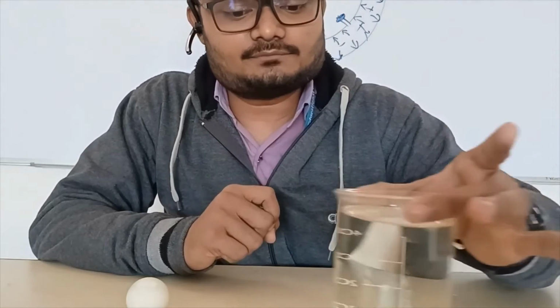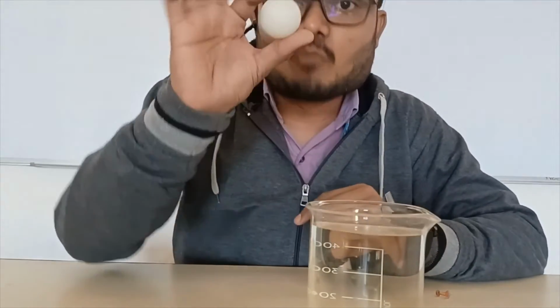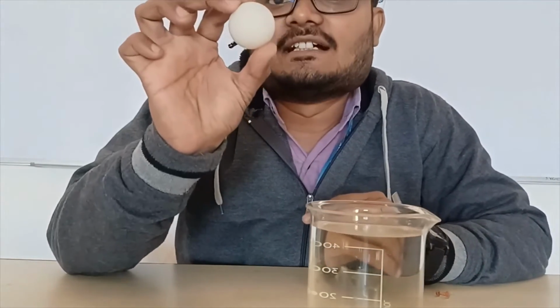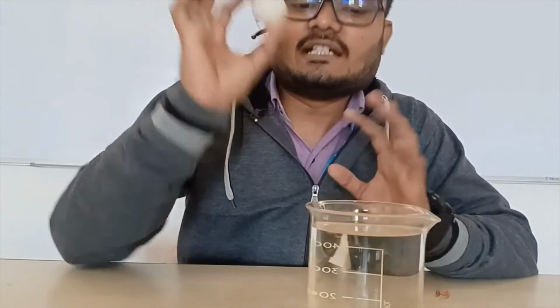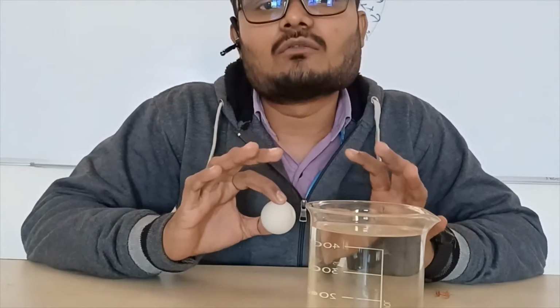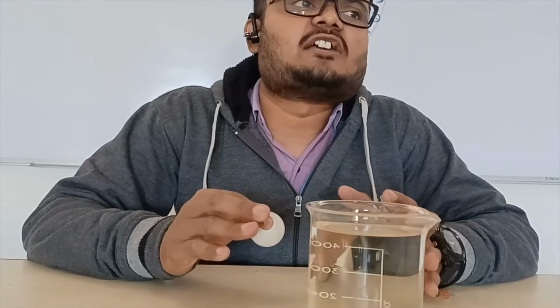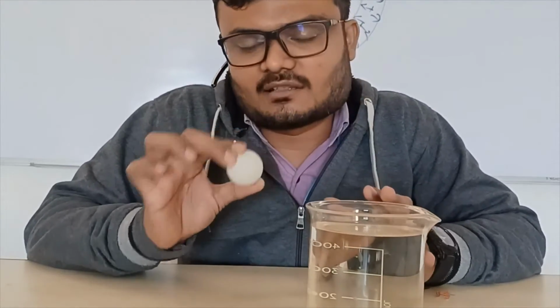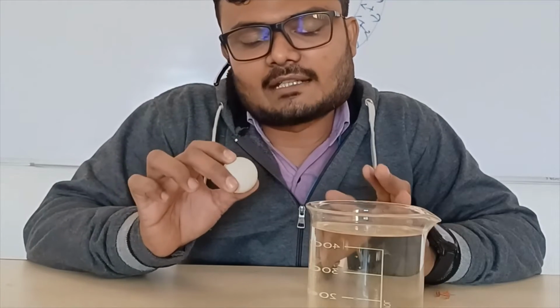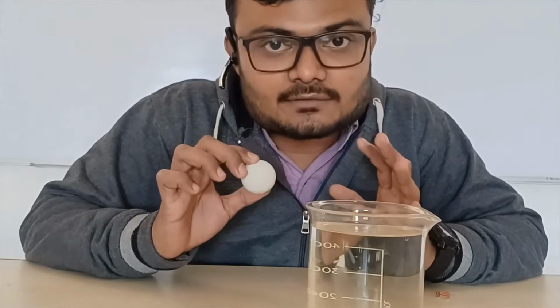So here we are going to see what happens if this ball, which is of plastic, gets into this water, or what happens if we take this plastic bottle and try to submerge it. Let's see.